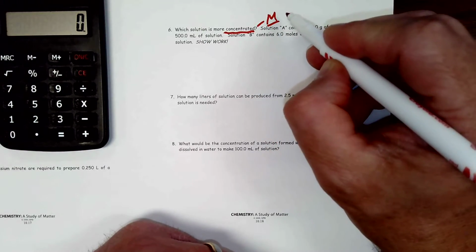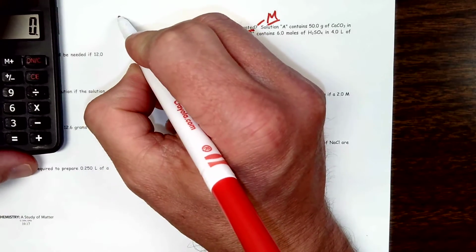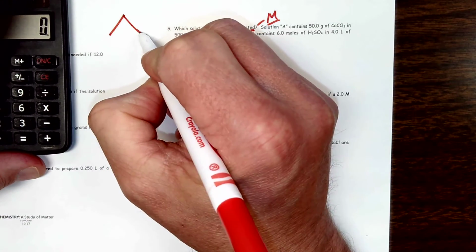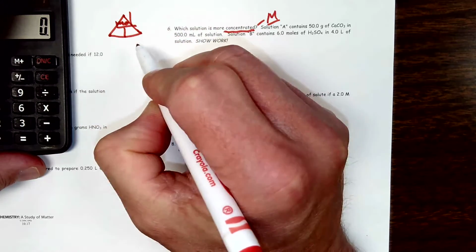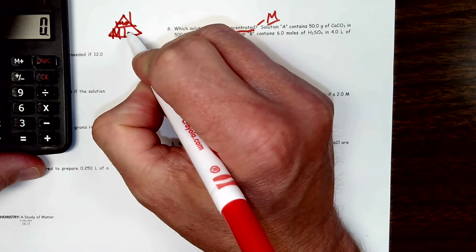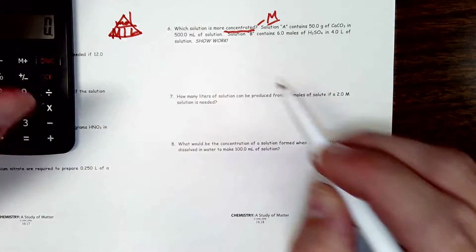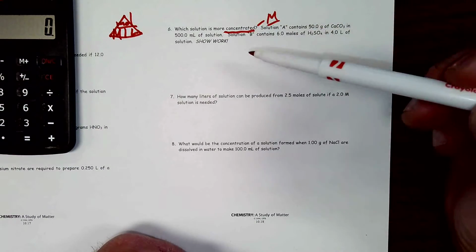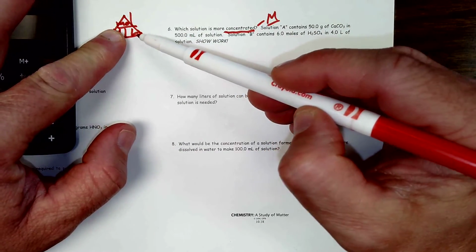So going back to my triangle, if you recall, we have moles on top and molarity and liters on the bottom. Since we're looking for molarity, I cover that up, and it's moles over liters.